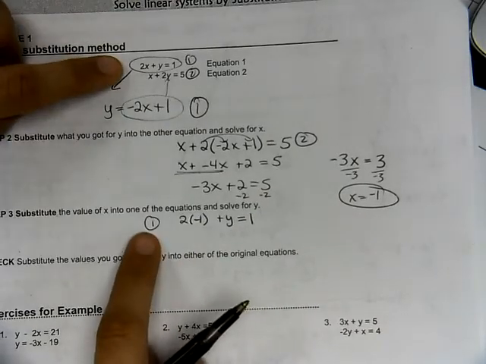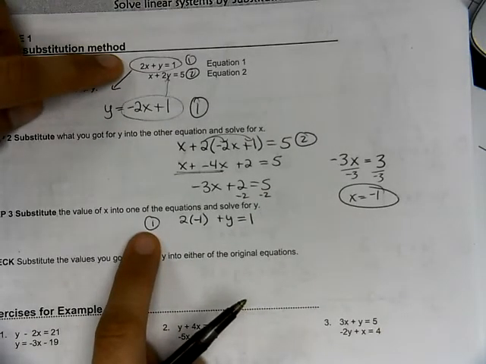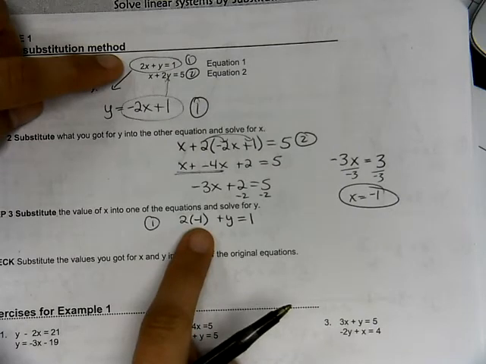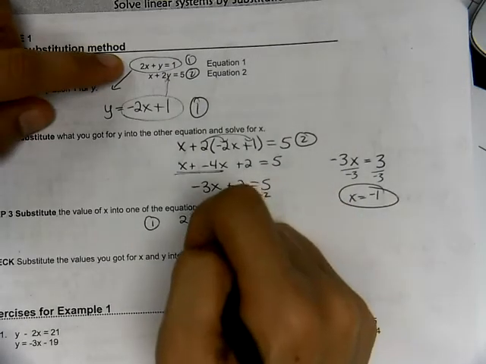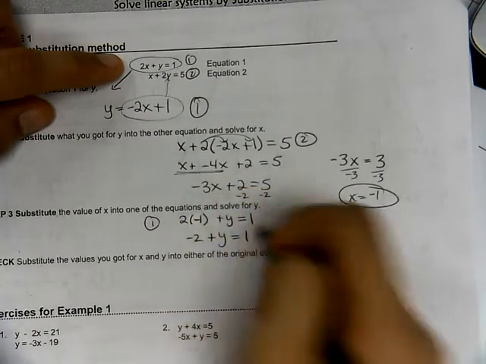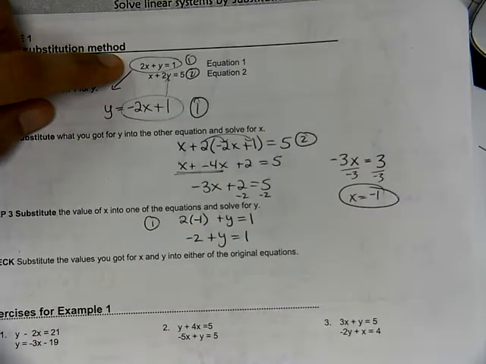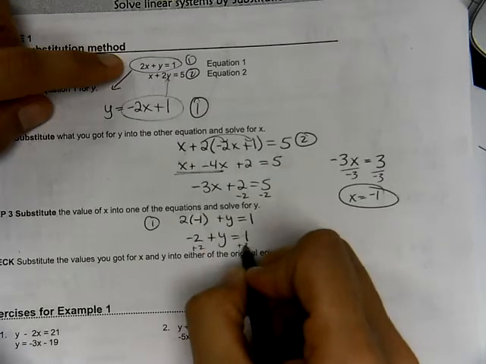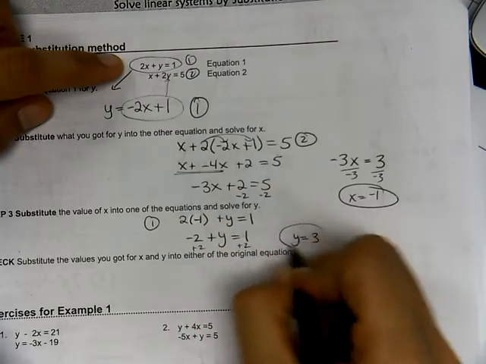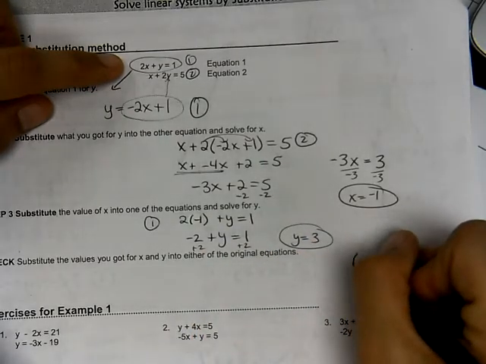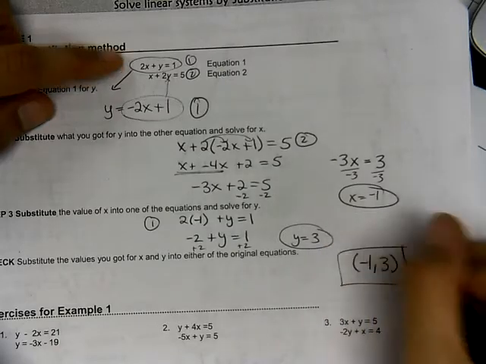So I put it back into equation 1. What's 2 times negative 1? Now what should I do? Add 2. So y equals 3. So my answer is negative 1, 3.